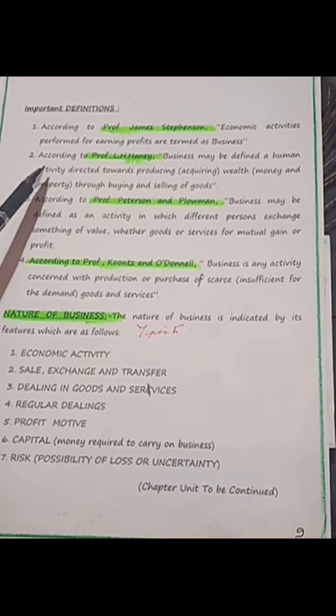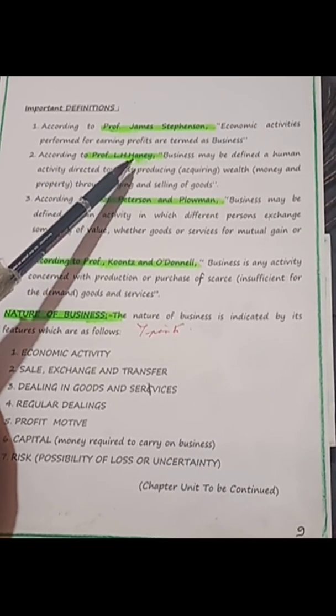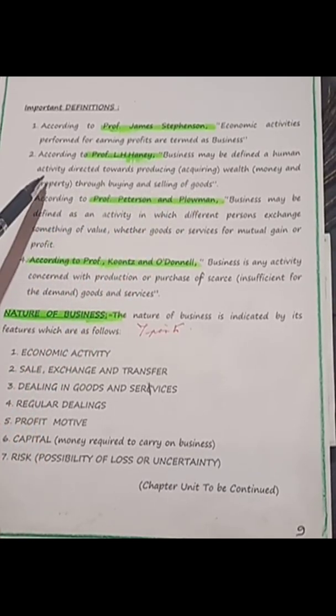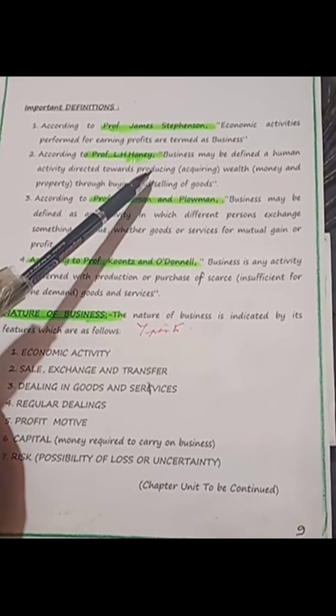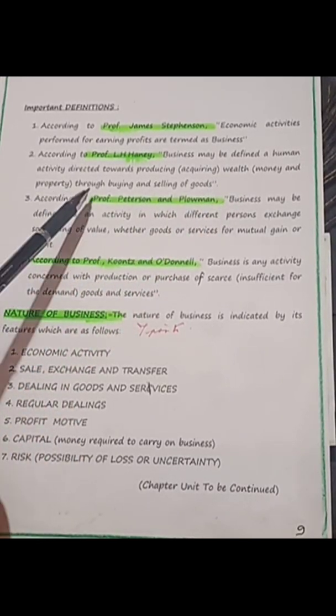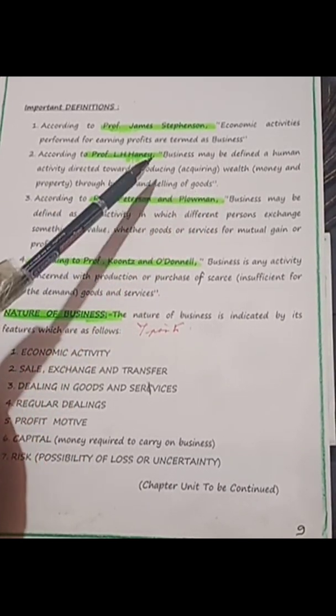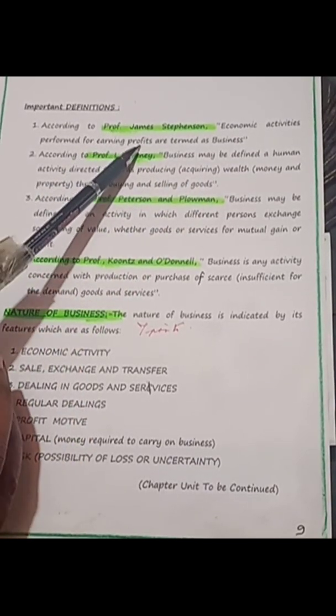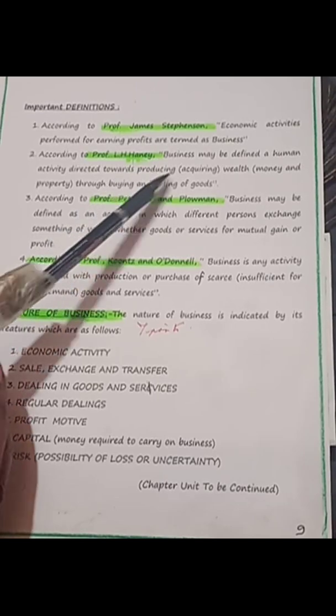Second one, according to Professor L.H. Haney, not Honey, it's Haney, business may be defined as a human activity directed towards producing, acquiring wealth. Wealth is nothing but money and property put together through buying and selling of goods. So please focus here on producing, acquiring wealth. The first one focuses on earning profit. Second one focuses on producing wealth.